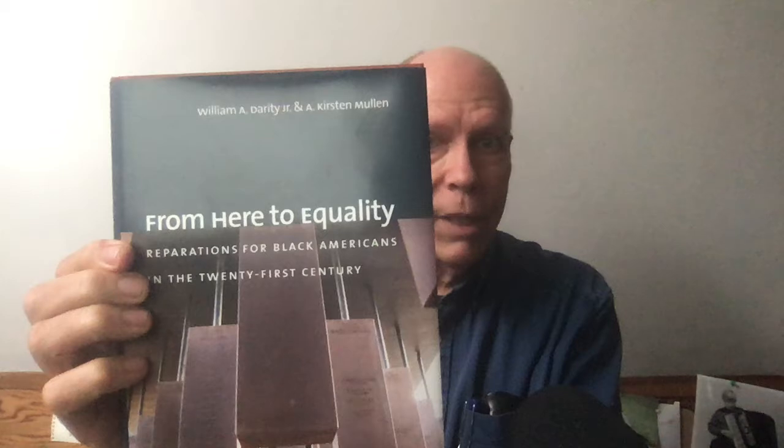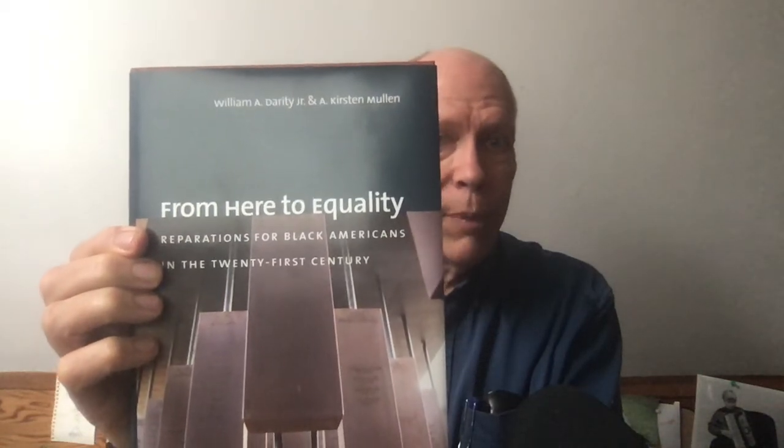A secondary source is examining information from primary sources. In this case, this book From Here to Equality by Darity and Mullen that examines the issue of reparations is a secondary source. Wikipedia, like any encyclopedia, is neither a primary nor a secondary source. Wikipedia is a tertiary source, a third source. Wikipedia summarizes and presents information from other sources.